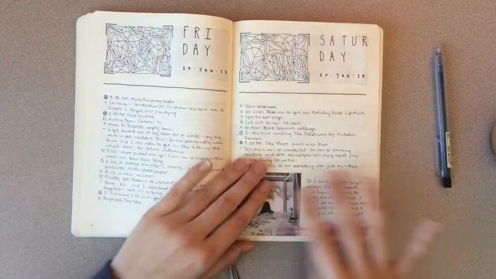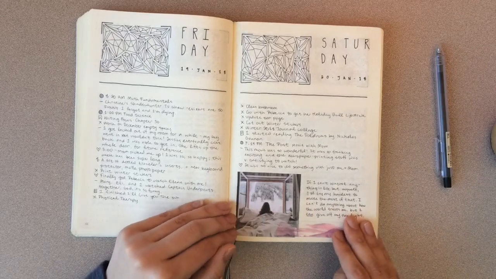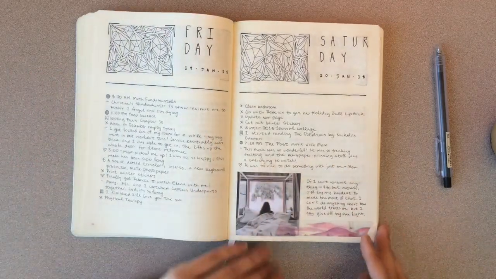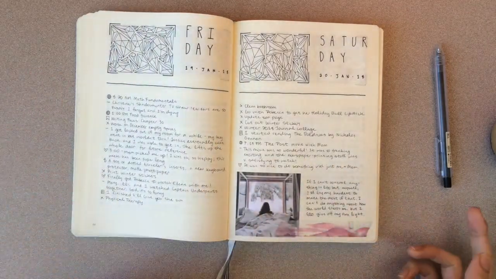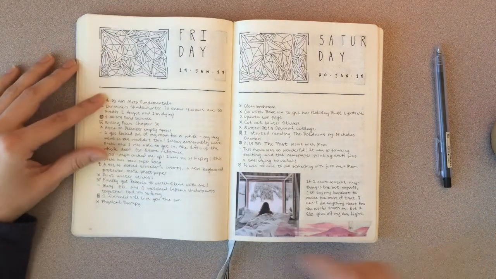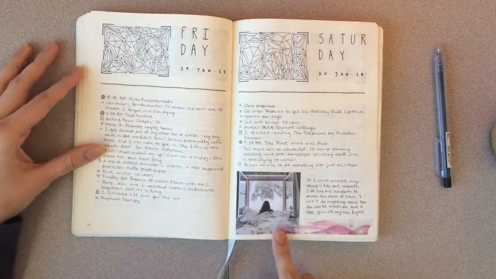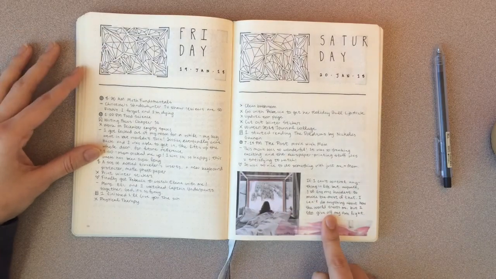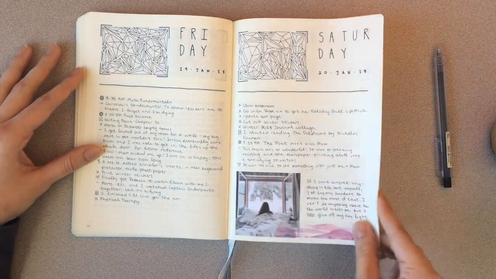Okay, so this is where I started trying something new by printing out photos that I found on Pinterest to make it a little more creative and journal-y than just listing stuff out. And I really liked it. And then I wrote a little message to myself.